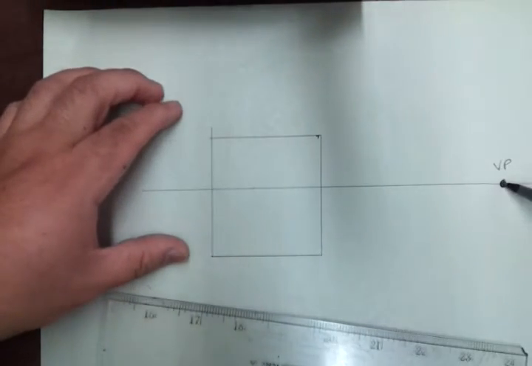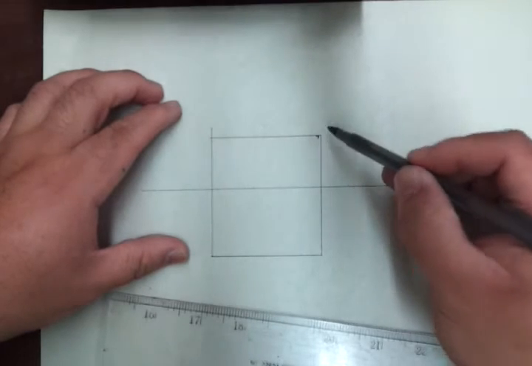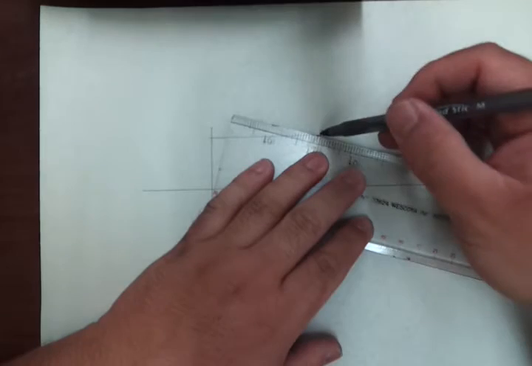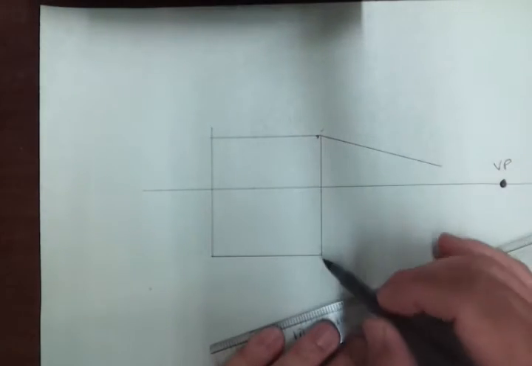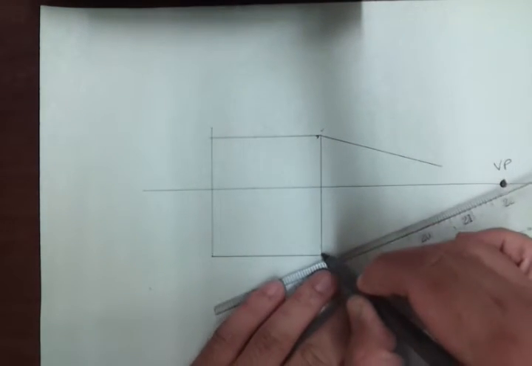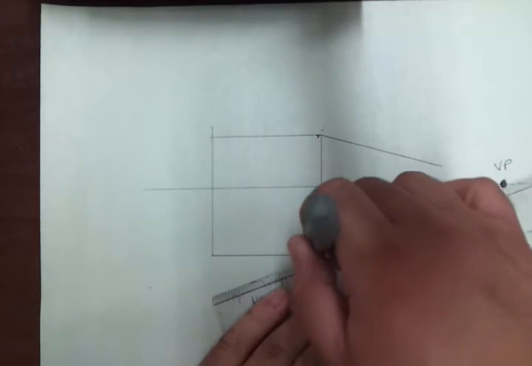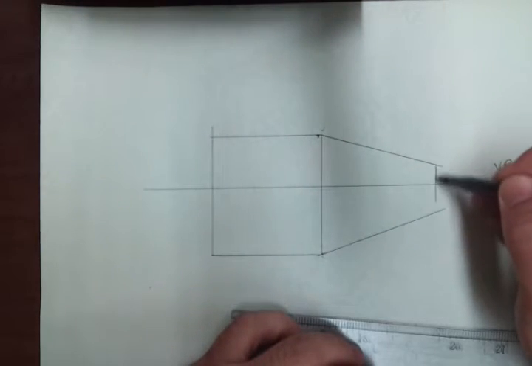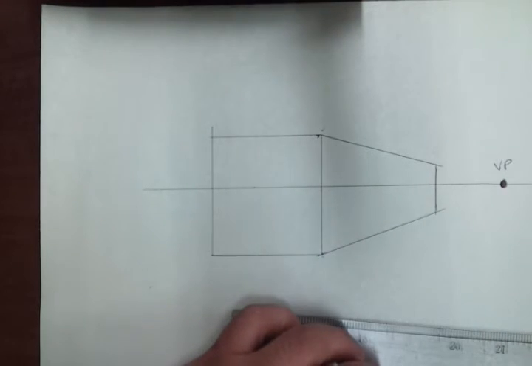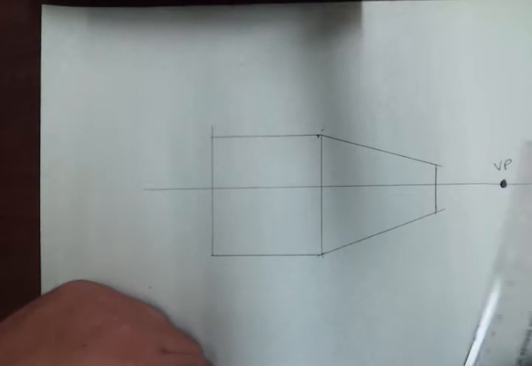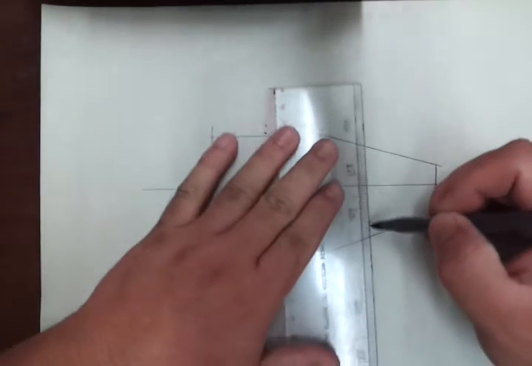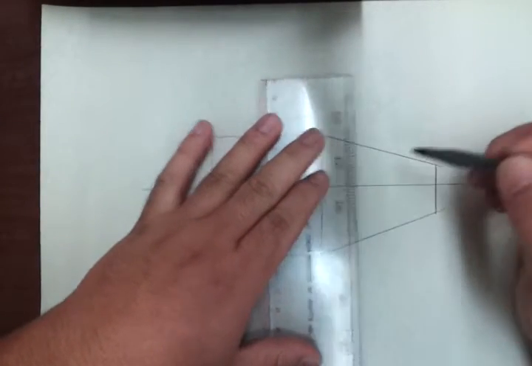Our vanishing point is to the right, so you're going to take the top here and the bottom here, and you're going to go to that vanishing point. And then we cut it off there. The next thing you might want to add will be a vertical line.